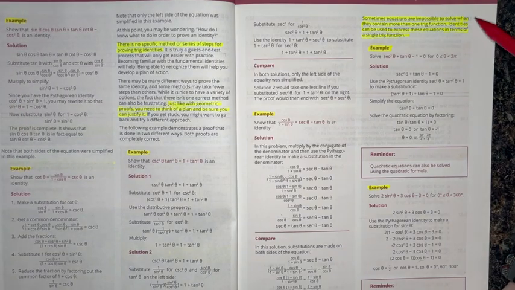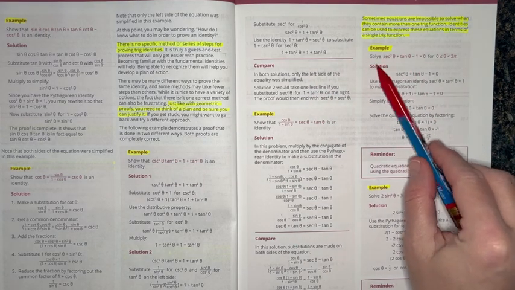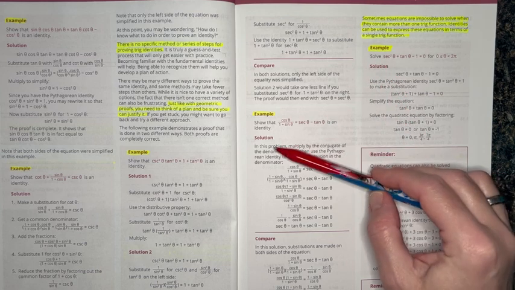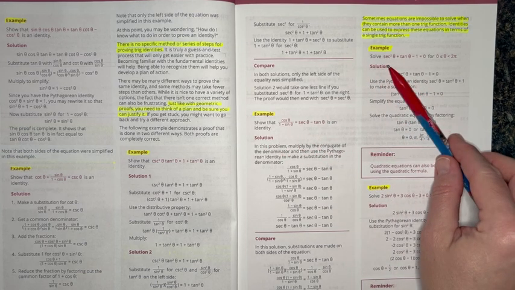Okay, top of page 13, second column. Sometimes equations are impossible to solve when they contain more than one trig function. Identities can be used to express these equations in terms of a single trig function. Really, that is simplifying things, right? Here's our example. Solve, different than show, right? We're not showing an identity. We're actually solving a problem here.